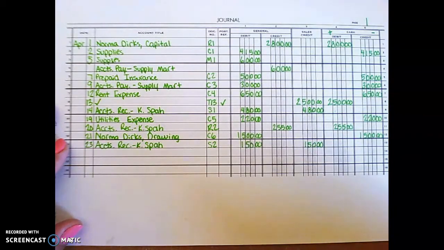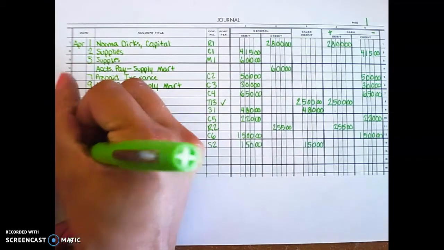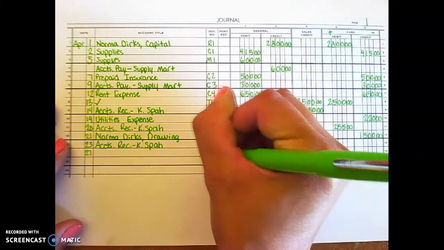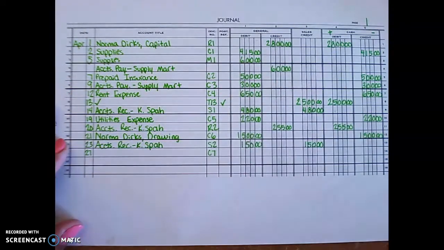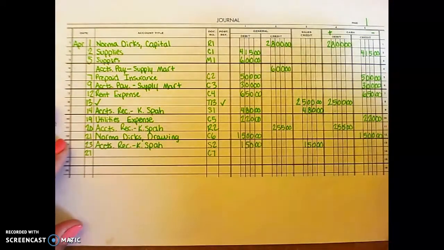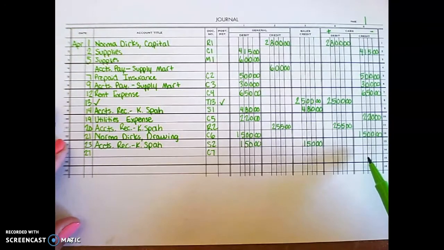The next transaction is on April 27th. We paid cash to owner as withdrawal of equity, $800 C7. So I'm going to put in my date, 27, C7 for my document number. For this one, we paid cash, so cash will be affected. Cash will receive a credit since it's getting subtracted from there.